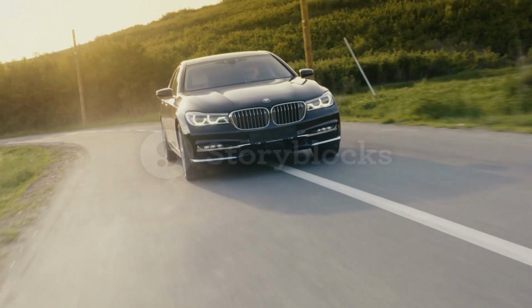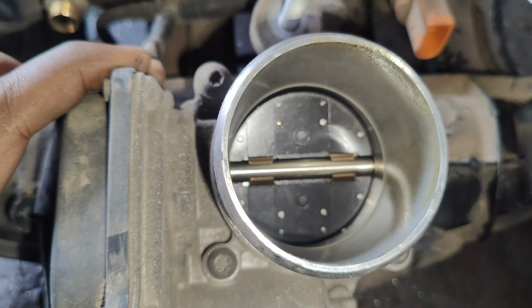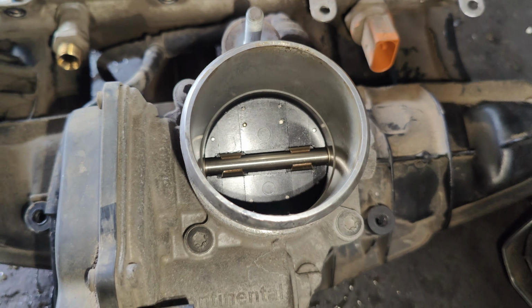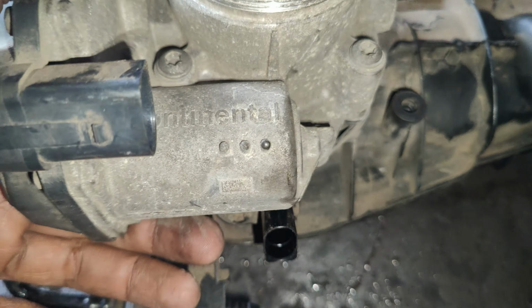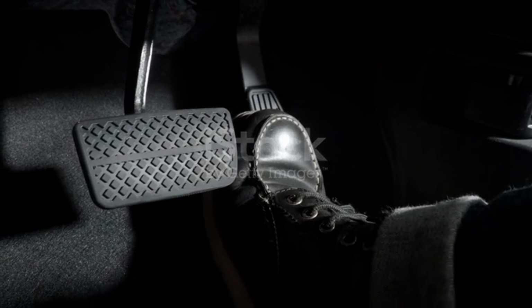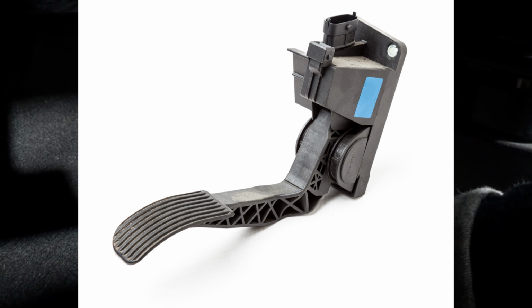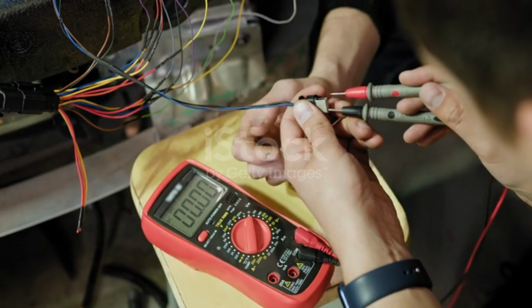Component location. Now let's talk about location. The throttle actuator is located inside the electronic throttle body. The throttle body is mounted between the air intake tube and the intake manifold. The accelerator pedal position sensor is located on the accelerator pedal assembly. Both components communicate with the ECU through electrical wiring and connectors.